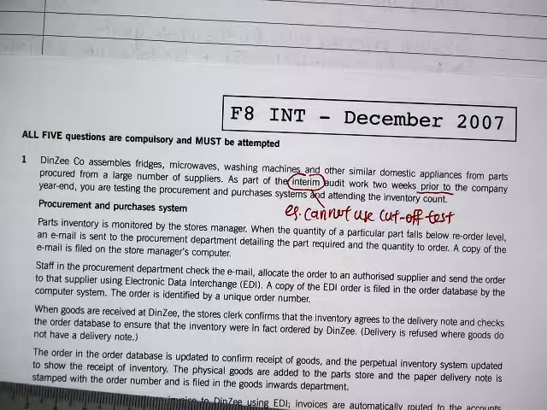Now the procurement department will check the email, allocate the order to an authorized supplier, and send the order to the supplier using electronic data interchange. Now, a copy of the electronic data interchange order is filed in the order database by the computer system. And the order is identified by a unique order number. Okay, when goods are received at DIN C, the store's clerk confirms that the inventory agrees to the delivery note and checks the order database to ensure inventory was in fact ordered by DIN C. And delivery is refused where goods do not have a delivery note.